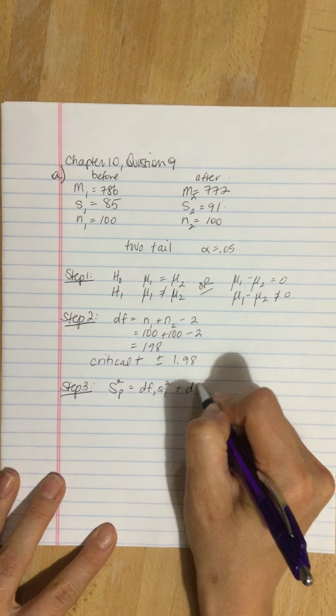Plus 99 times 91 squared, divided by 99 plus 99. 85 squared is 7,225 and 91 squared is 8,281, so we've got 99 times 7,225 plus 99 times 8,281, all divided by 198.